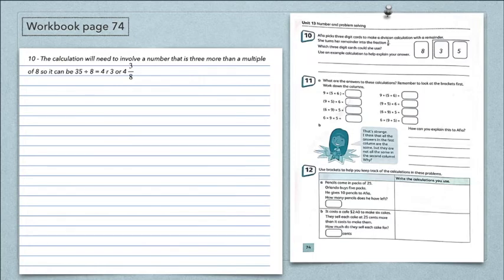Okay, let's get it started. 9 times 5 times 6 inside the bracket equals. So first you need to go through the bracket. 5 times 6 is 30. 30 times 9, 270. Now the second one, 9 times 5 first, which is going to make 45, times 6, which is going to make 270 again. 6 times 9 is going to make 54 times 5, 270. And 6 times 9 times 5 will make 270.